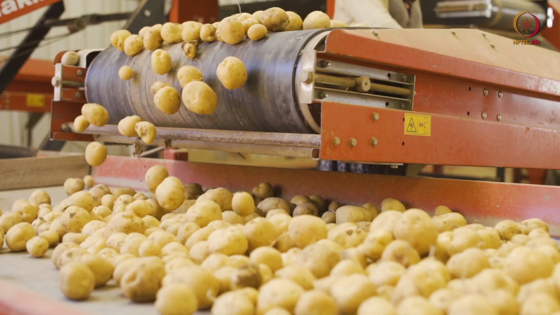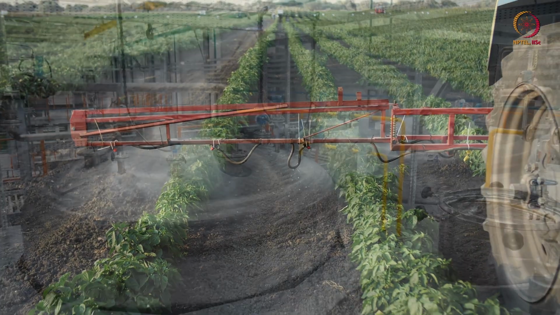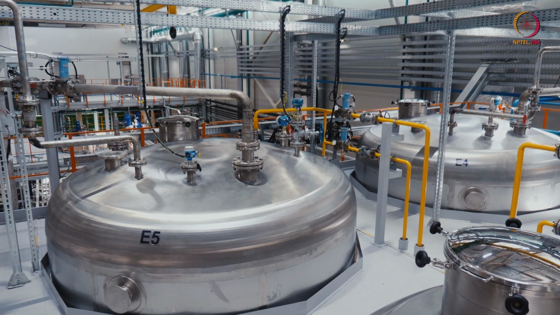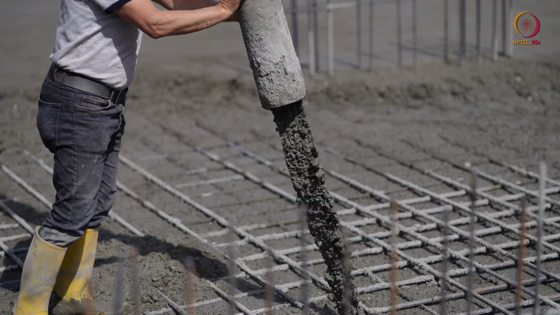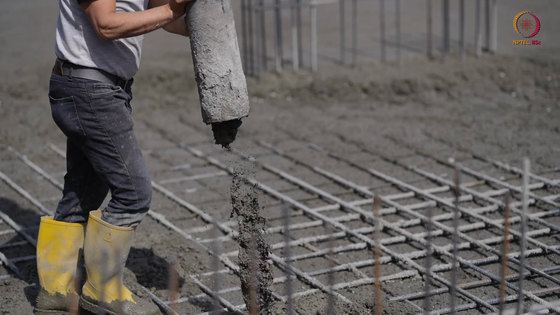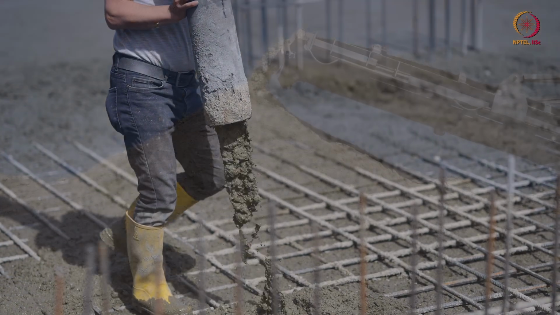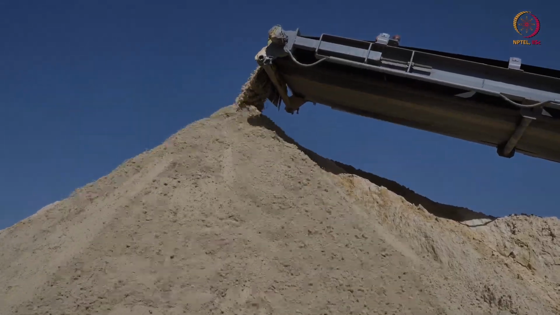And even the food that we grow requires fertilizers, which has to be processed and synthesized in chemical processes. The house we live in requires cement, which once again has to be processed by combining limestone, clay, and sand in order to give the strength that is required.